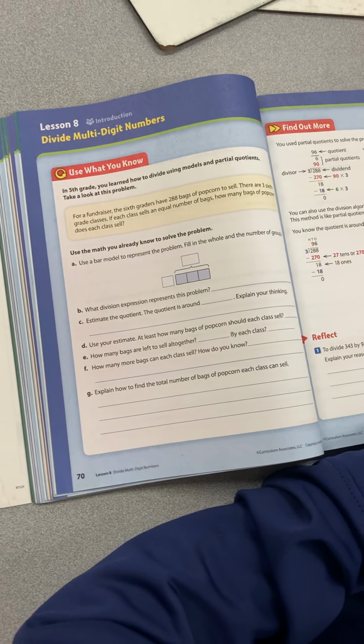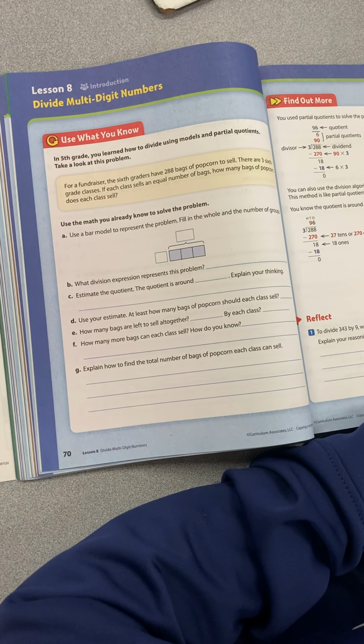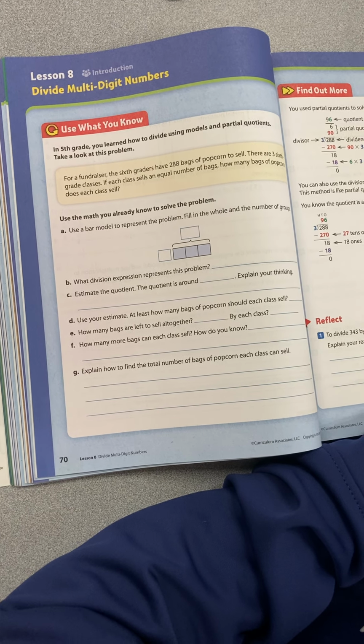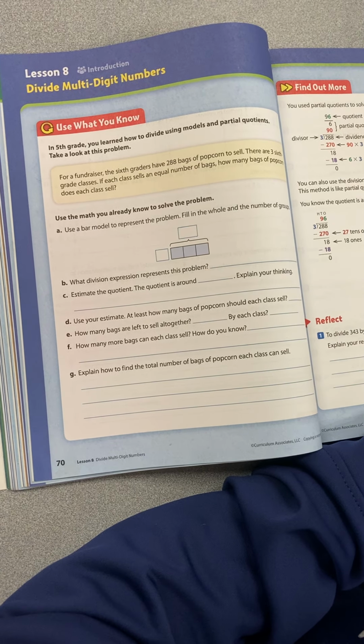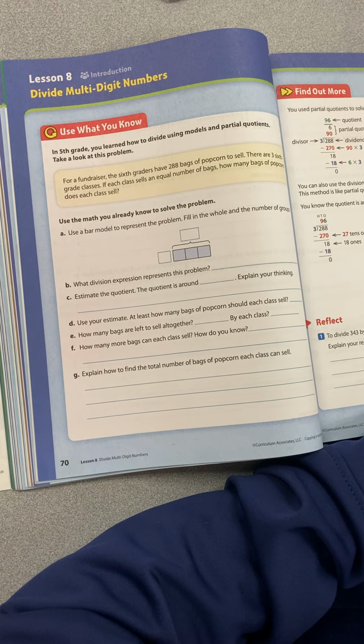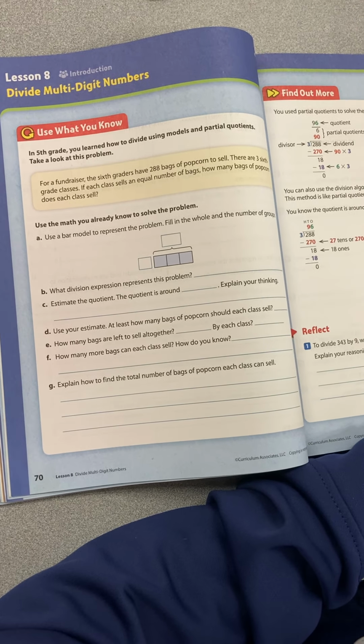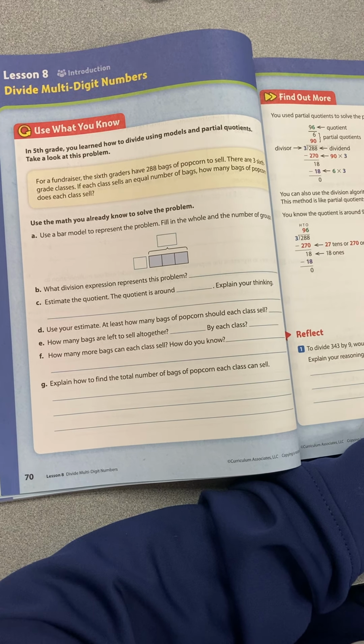For the fundraiser, the sixth graders have 288 bags of popcorn to sell. There are 3 sixth grade classes. If each class sells an equal number of bags, how many bags of popcorn does each class sell? Use the bar model to represent the problem. Fill in the whole in the number of groups.